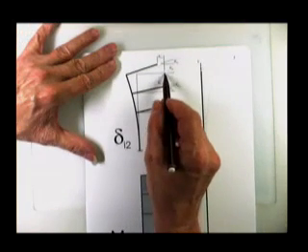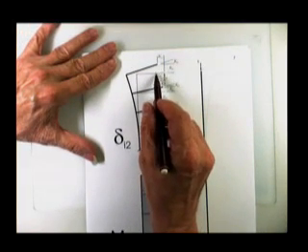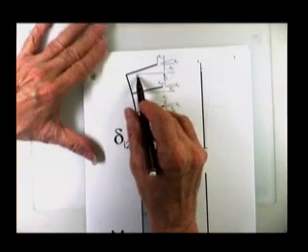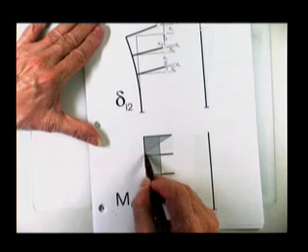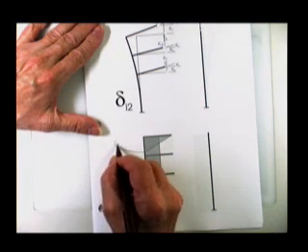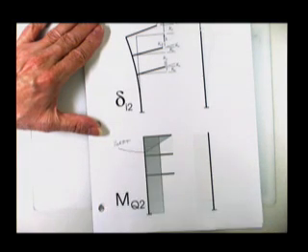And here's 1 times nothing, 1 times 1, 1 times 2, 1 times 8, 1 times 12, 1 times 16. There's that value right there. That's 16 kip feet of moment.